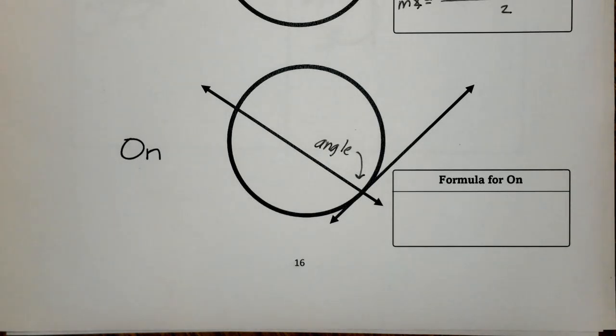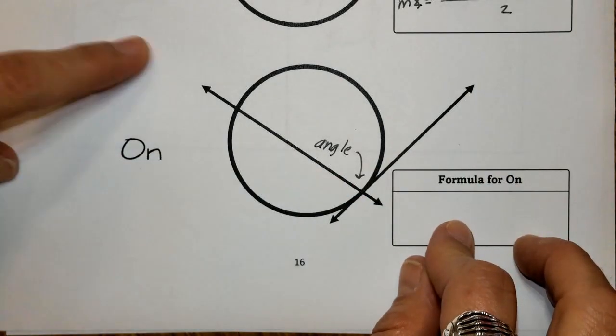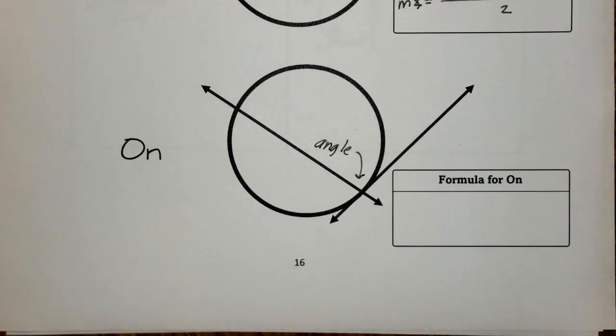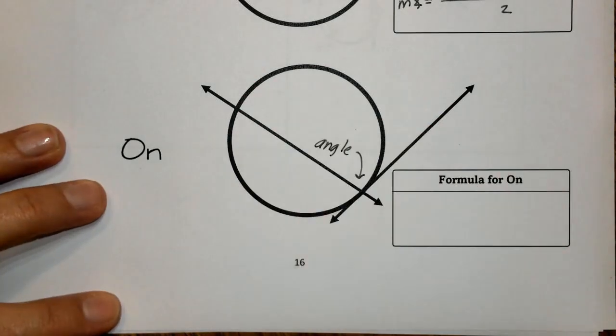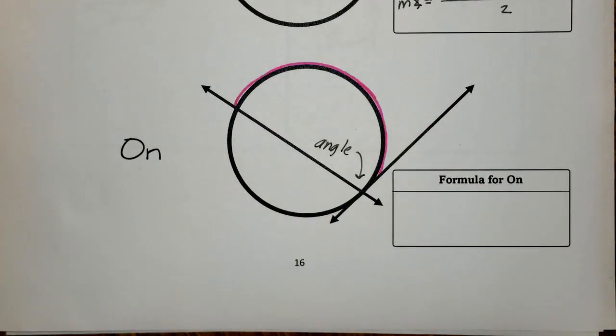And this one we have already learned with two chords inside of the circle, where we have the inscribed angle. Now we don't have the inscribed angle, but we have a tangent and a secant. So we're still going to solve the exact same way we did with the intercepted arc and the inscribed angle. So the intercepted arc right here, we're still going to take half of this. And there is that formula for you.